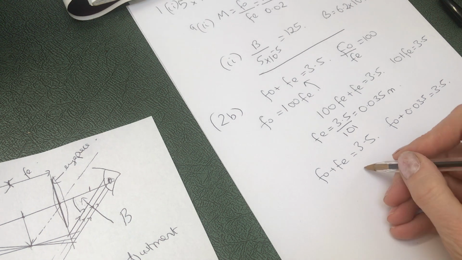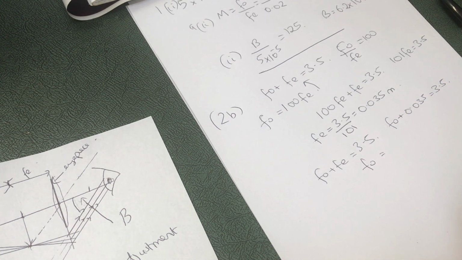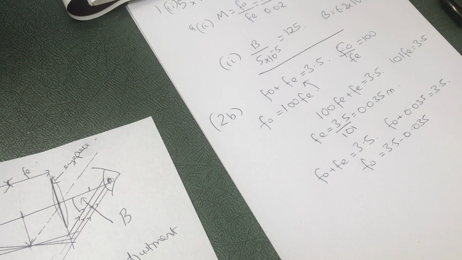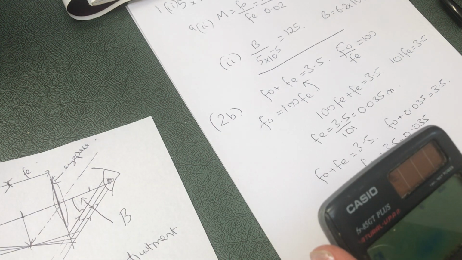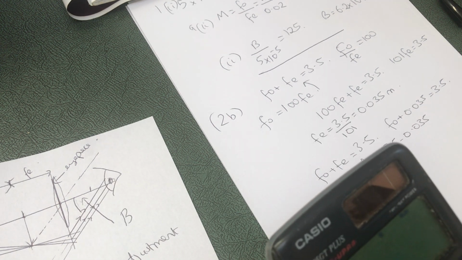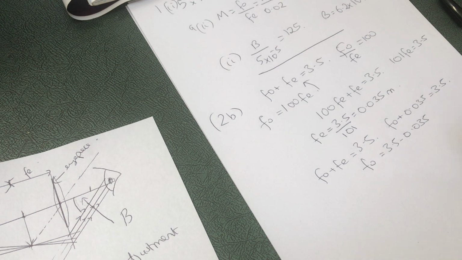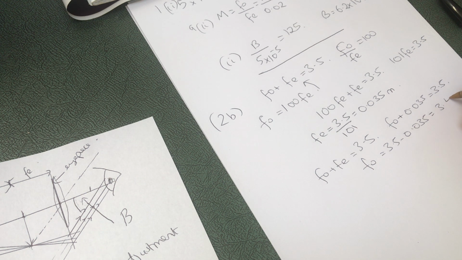Rearranging that gives us F0 is equal to 3.5 take 0.035, which, if you want to be precise on your calculator, is 3.465 meters. Okay, so that's that one.